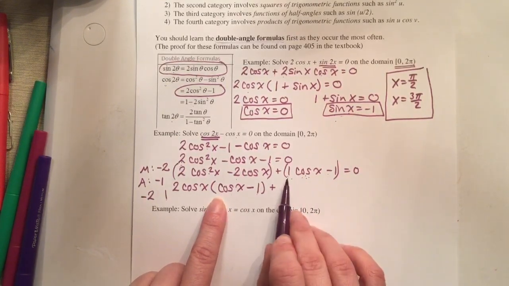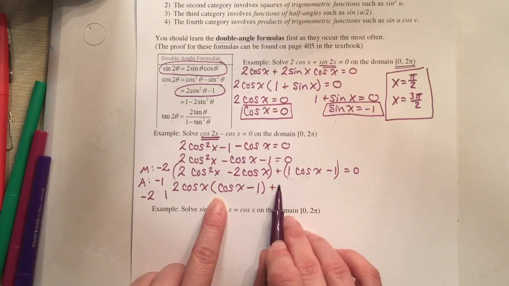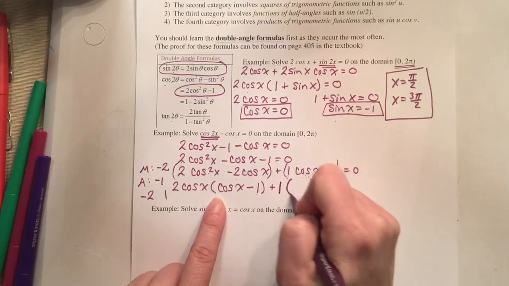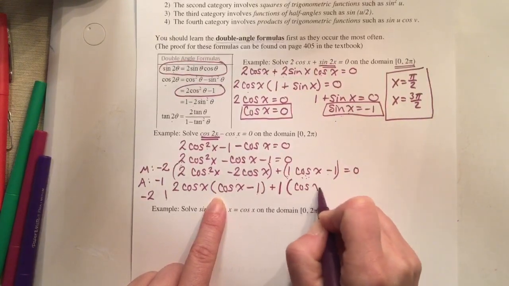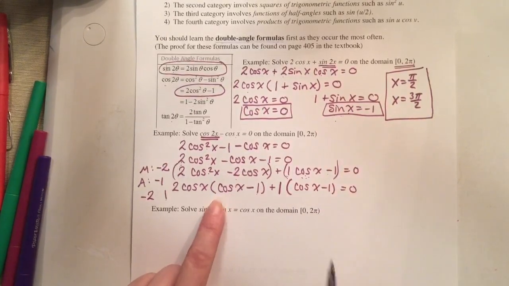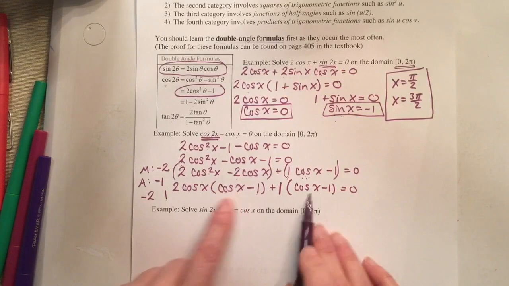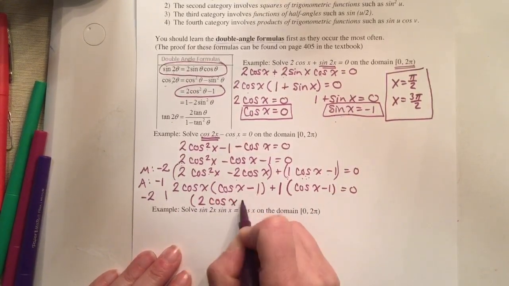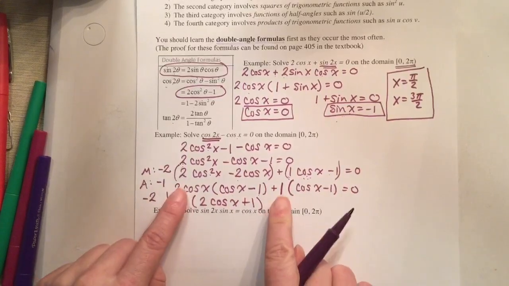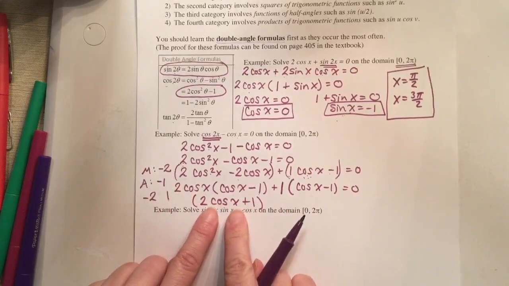But when you're doing the grouping method, you do have to divide something out. So here I would divide out a 1, because then it won't change the value. So this would be cosine of x minus 1 equals 0. This matches this. So my groups, I have 2 times the cosine of x plus 1. Remember, whatever you take out, that forms a group.